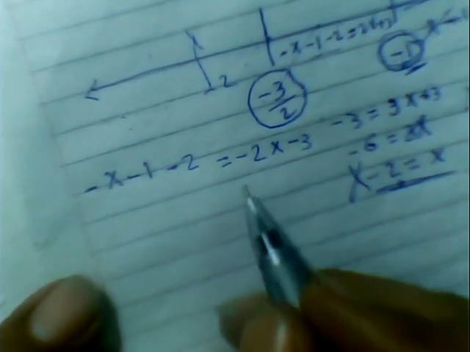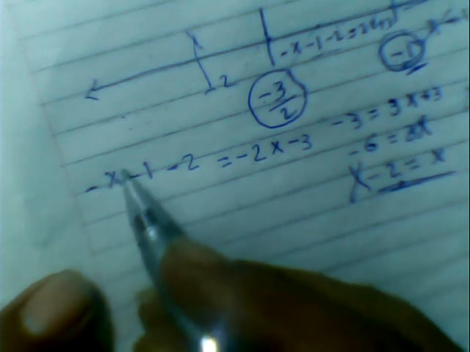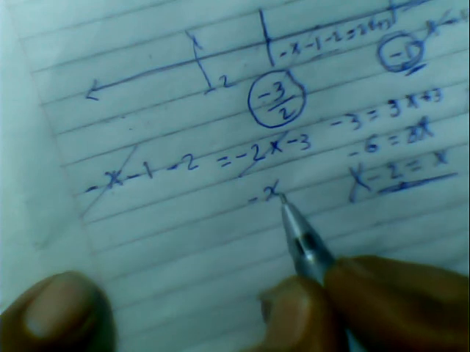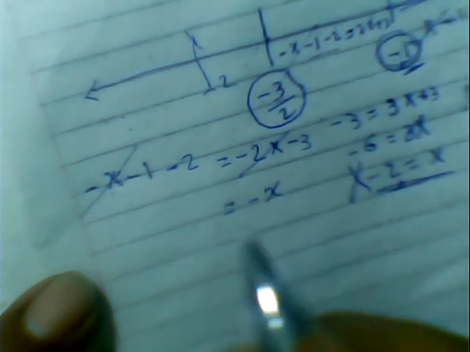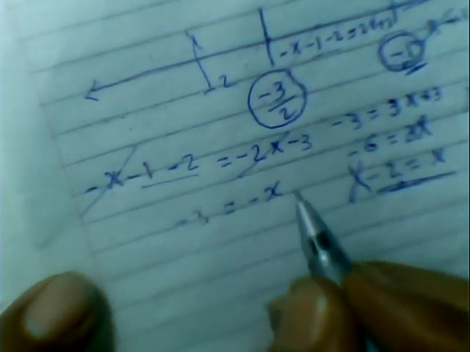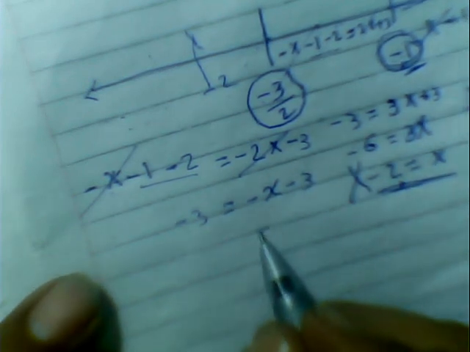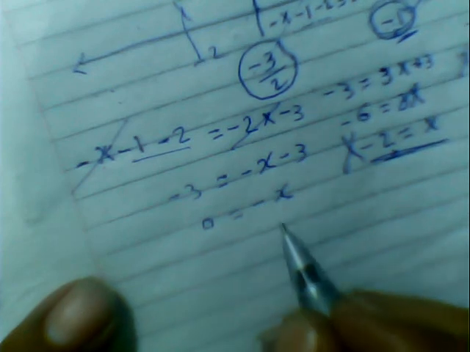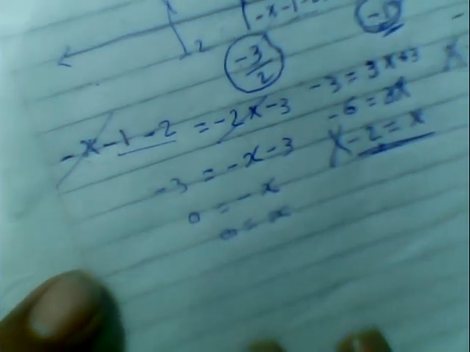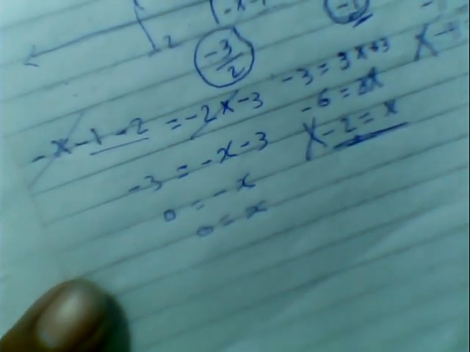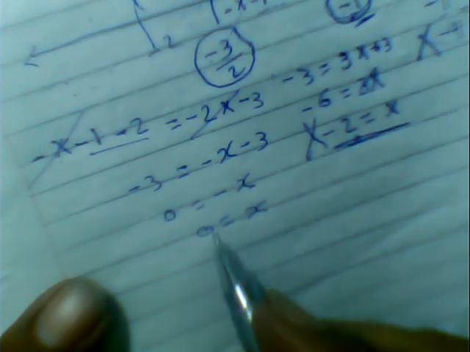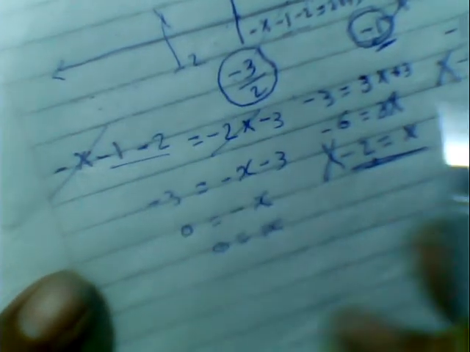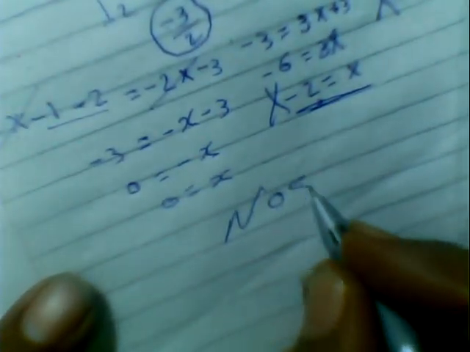Then minus x minus 2x stays minus x equal this minus 3... then minus x equal 0, then x equal 0. That means x equal 0 is not an element of this interval, so no solution.